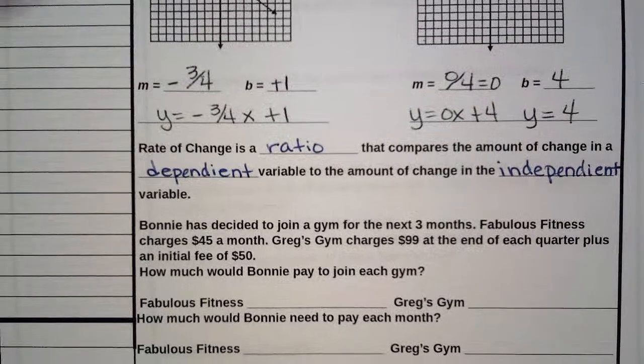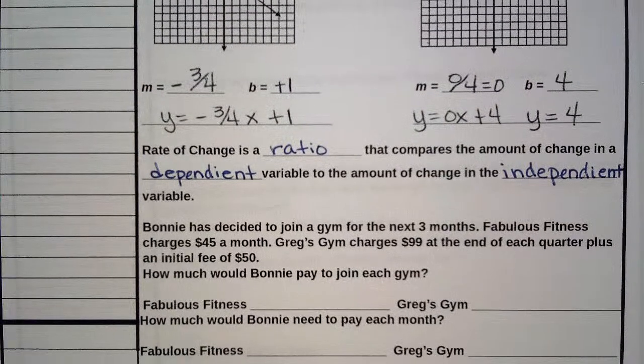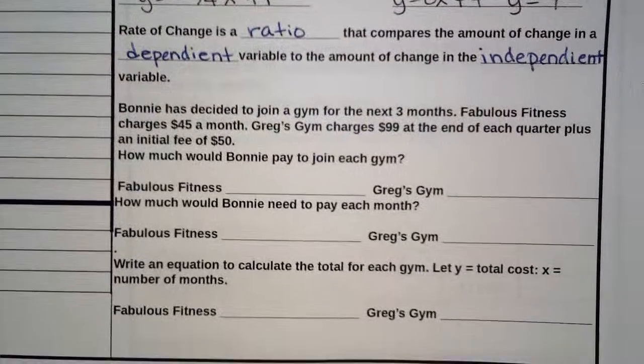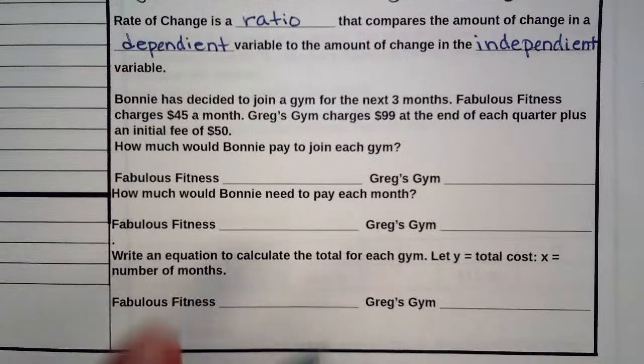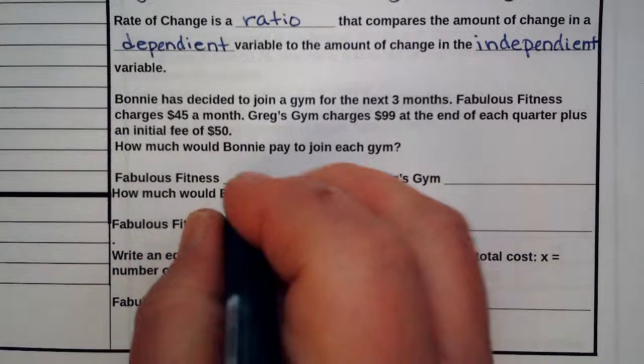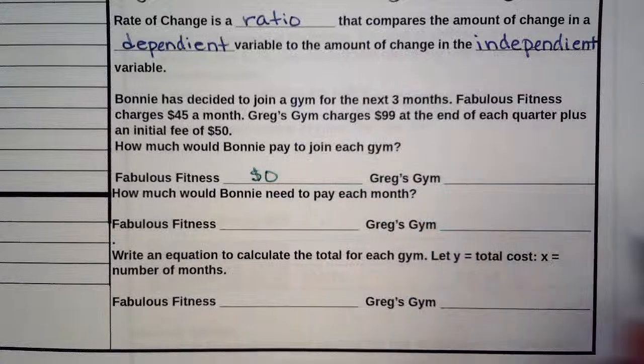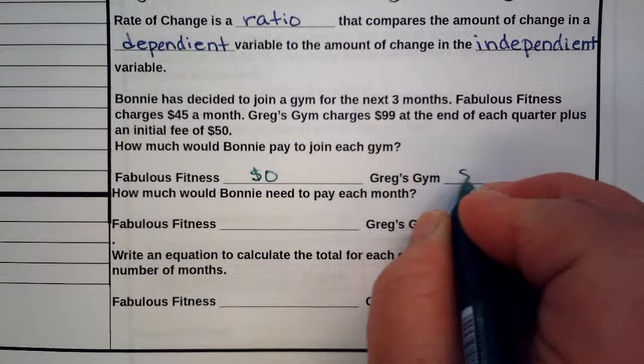Betty has decided to join a gym for the next 3 months. Fabulous Fitness charges $45 a month. Greg's Gym charges $33 at the end of each quarter, plus an initial fee of $50. How much would Bonnie pay just to join each gym? For Fabulous Fitness, what is her initial fee? $0. For Greg's Gym, what is her initial fee? $50.